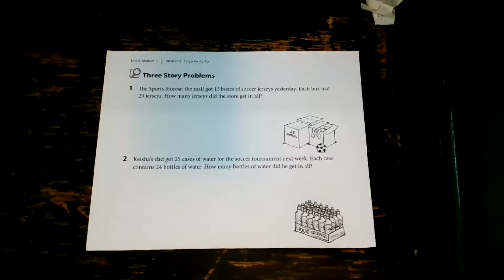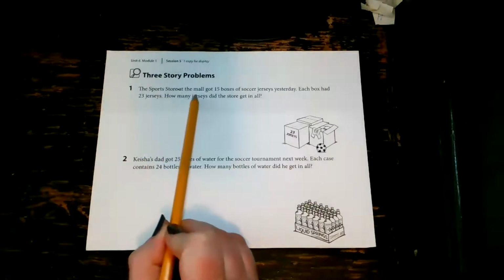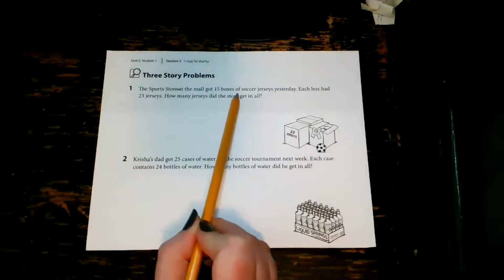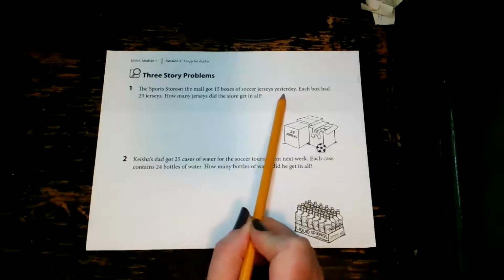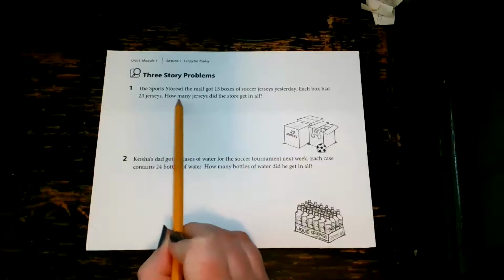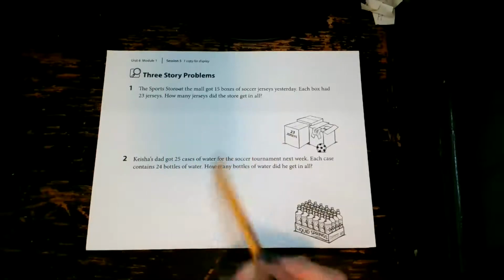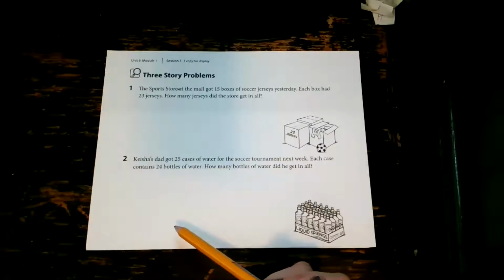So the first problem we have: the sports store at the mall got 15 boxes of soccer jerseys yesterday. Each box had 23 jerseys. How many jerseys did the store get in all? Now there's one special word that's going to tell me what I'm going to do. Can you remember what that word is?